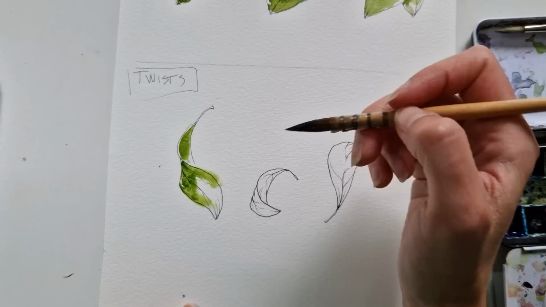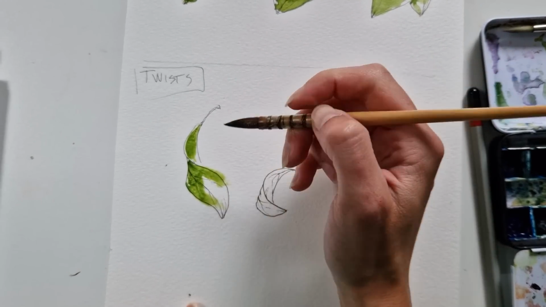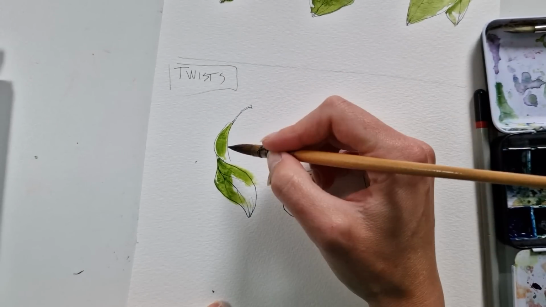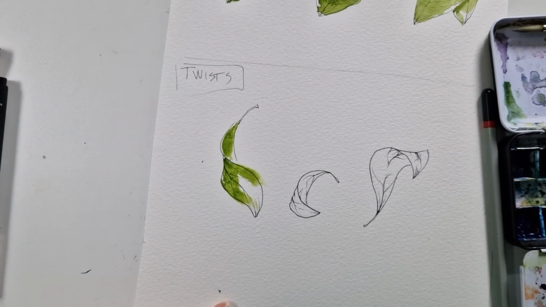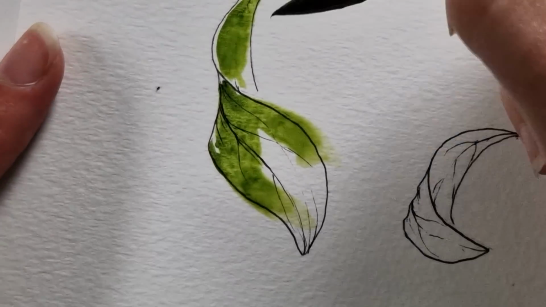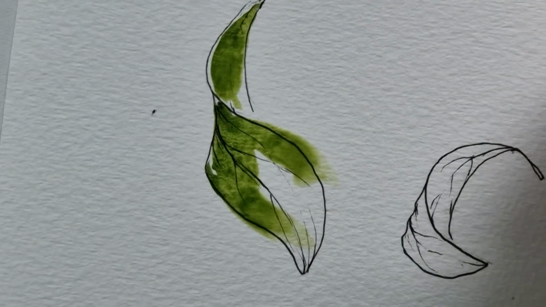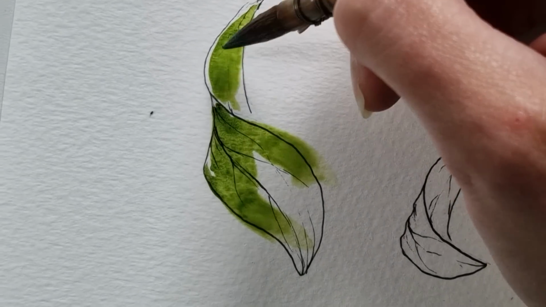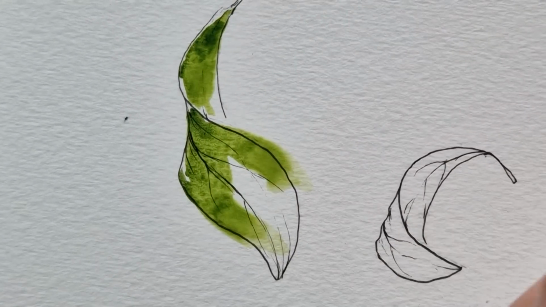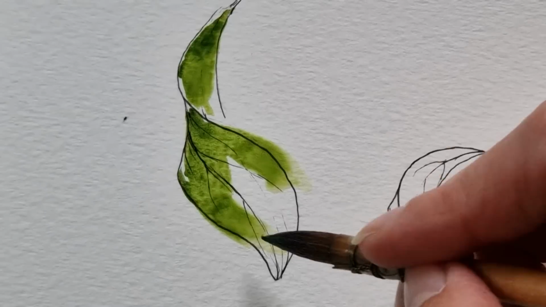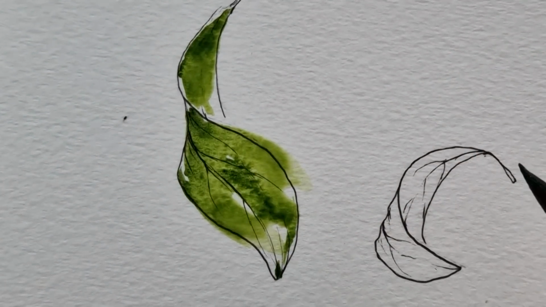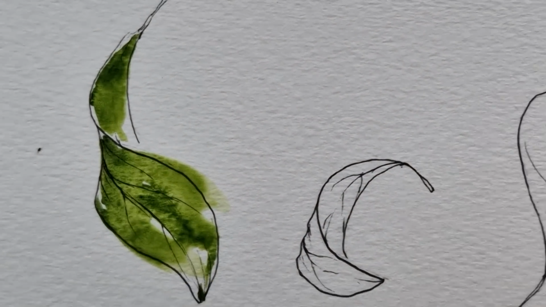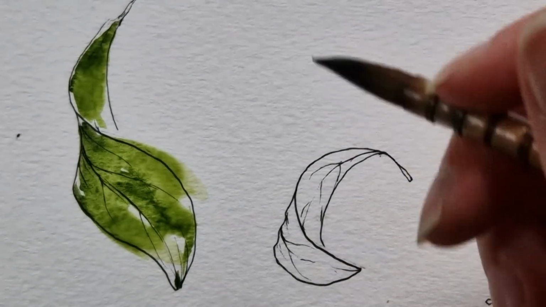You can see I'm leaving a little bit of white space here in the area between the inside and the outside. And that's just to separate them a little bit so it's not all the same color. And you don't have to add watercolor to everything. Then we have this one over here.